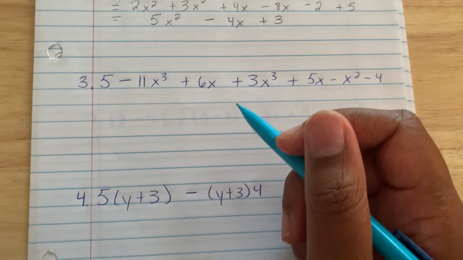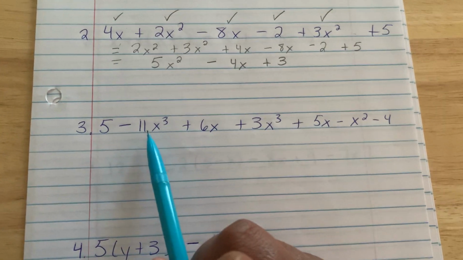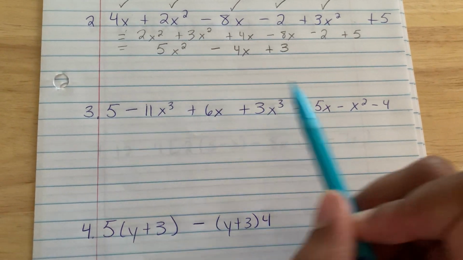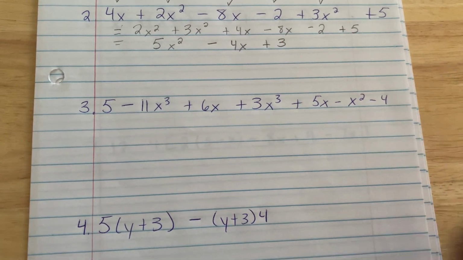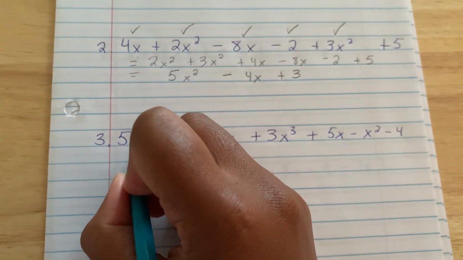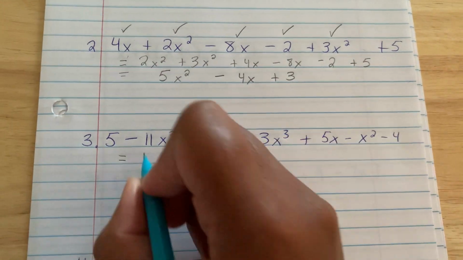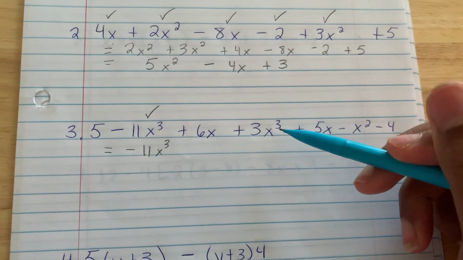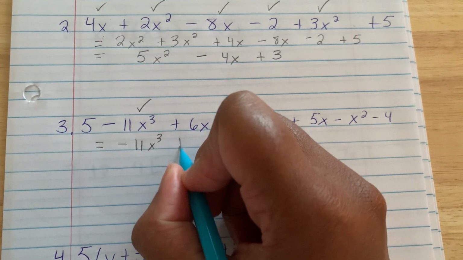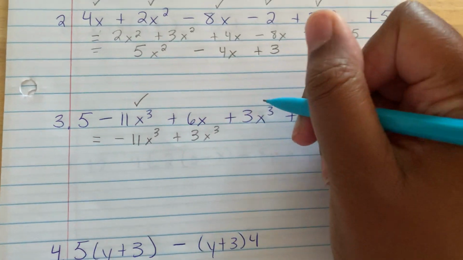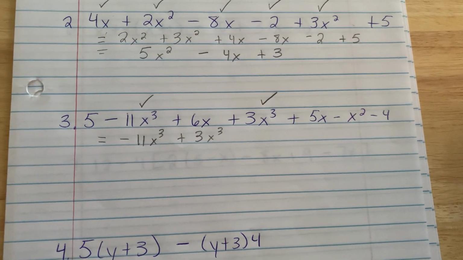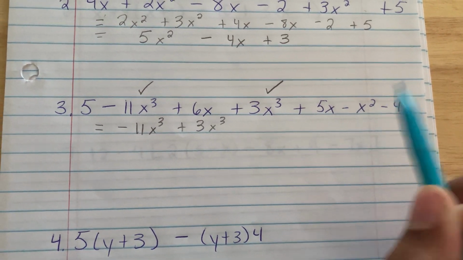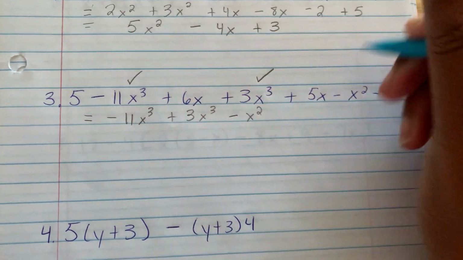The same thing is going to apply here, except we have x to the power of 3. So that one will be first, since it's the highest exponent in the expression. So we have negative 11x cubed. And we also have a 3x cubed. So now we want to go on to the x squareds. We have one of them, so minus x squared.